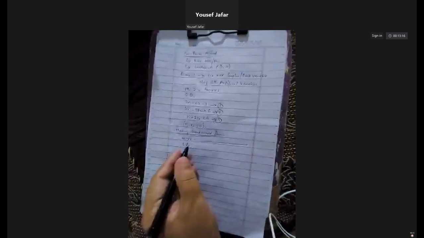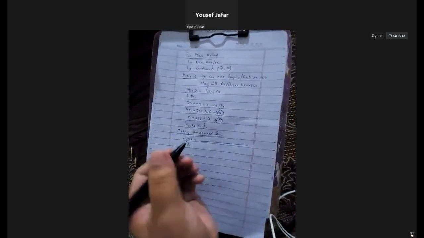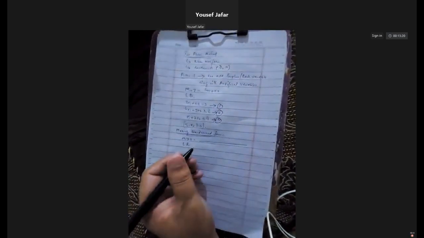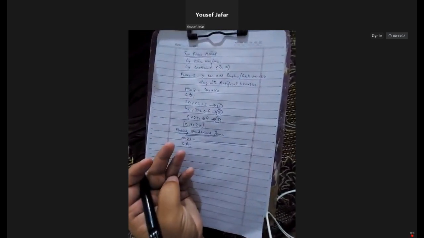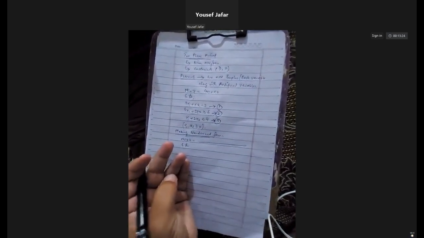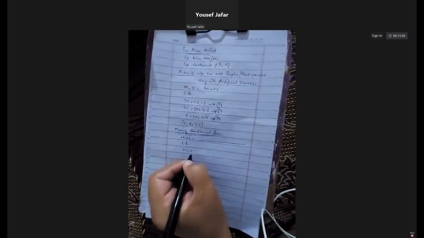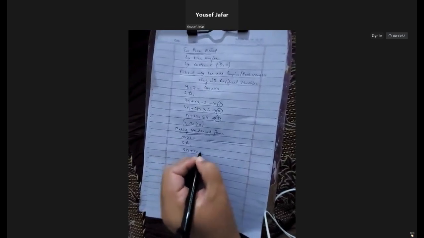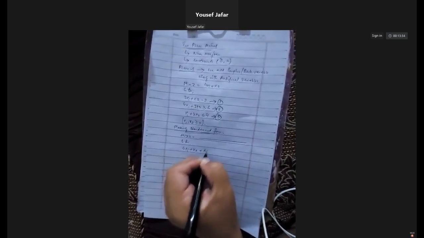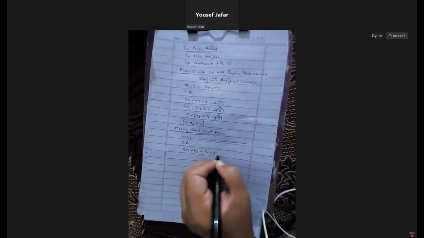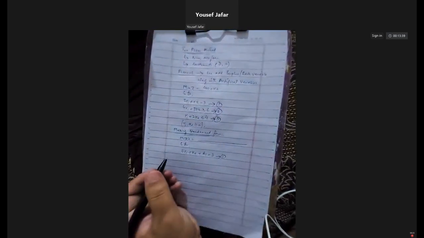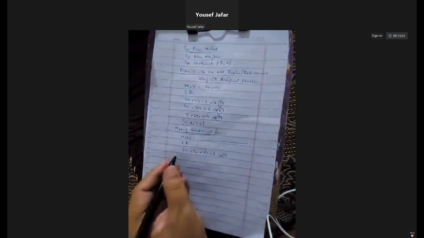Okay, so the first constraint is 3x1 plus x2 is equal to 3. Now we have an equal sign, so we cannot add the slack variable, we cannot subtract the surplus variable, but we will add an artificial variable here. So we will write it as follows: 3x1 plus x2 plus a1 is equal to 3. Now this is the first complete constraint in standardized form.